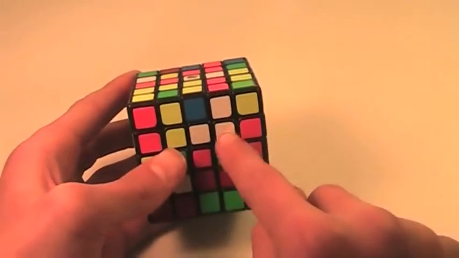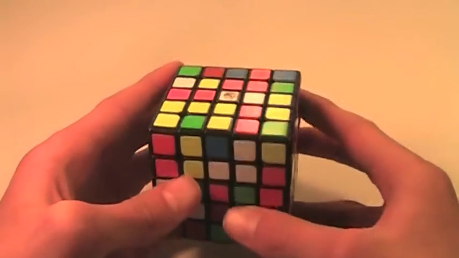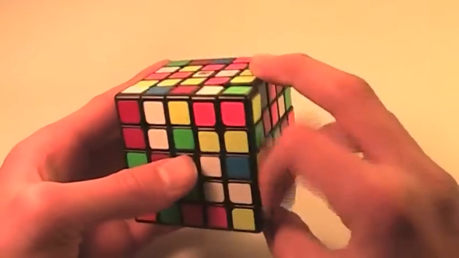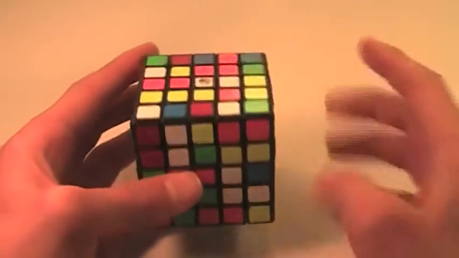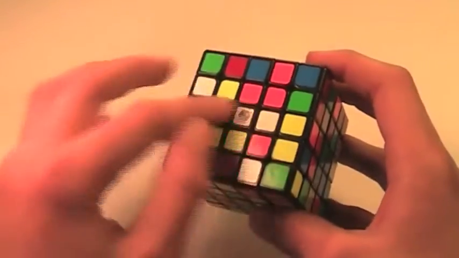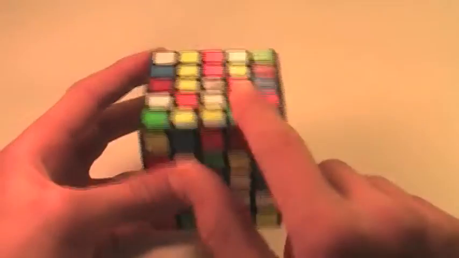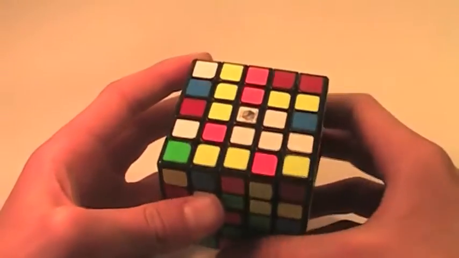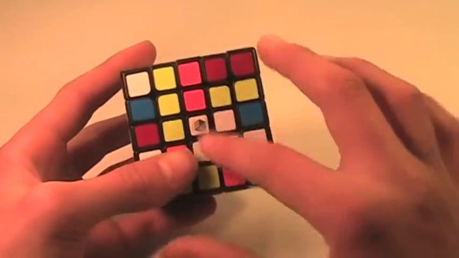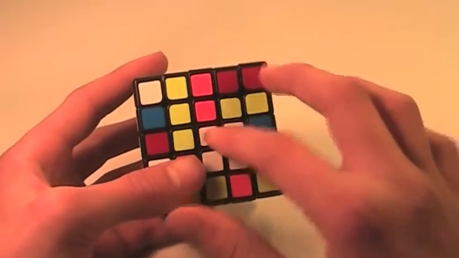So if we use this one for example, all we have to do is move it down so that it's in this right layer here. Move this 2x1 bar right here down, and then just go ahead and rotate it up. So we've created our first 2x1 bar on the white face.